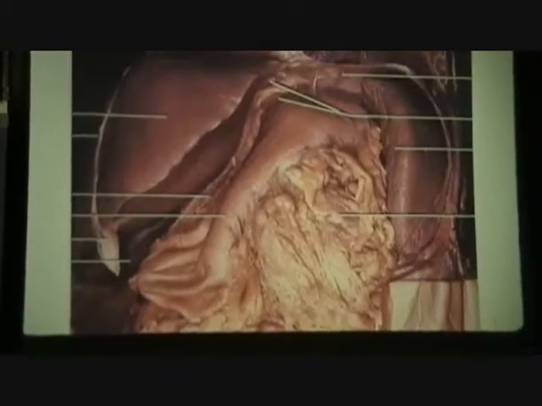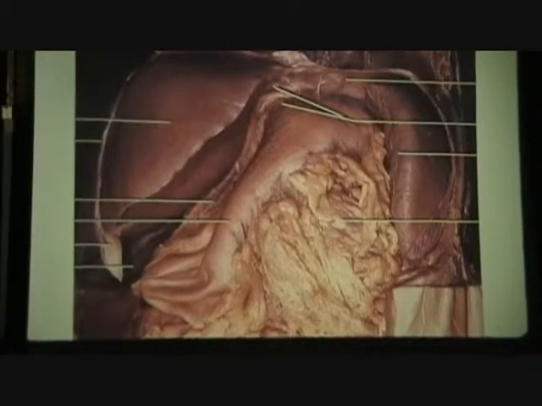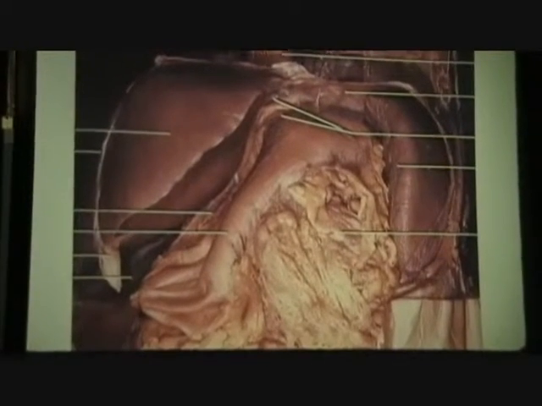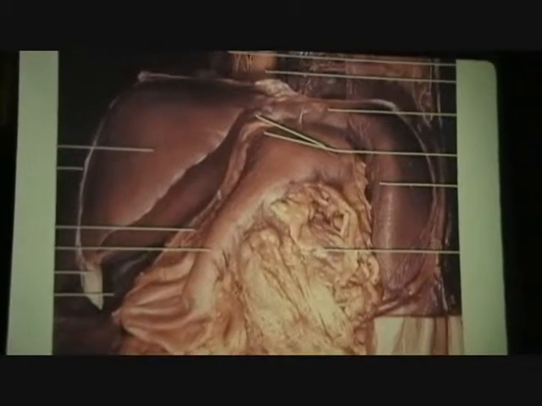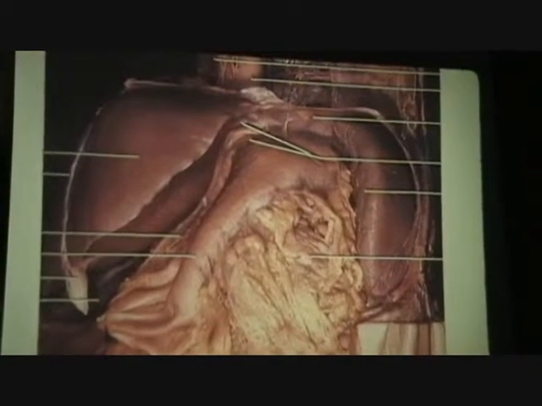Can you figure out your orientation on this anatomical specimen? Just a little bit different than you're used to. What structures am I looking at? What's my perspective in looking at this cadaver presentation?